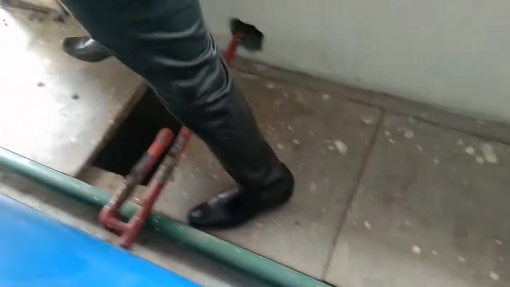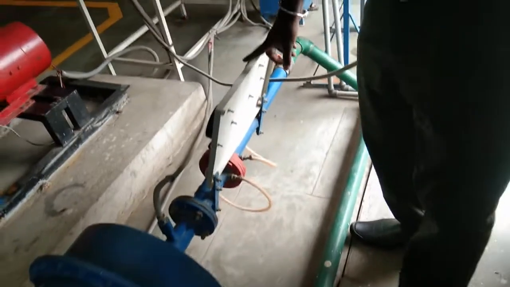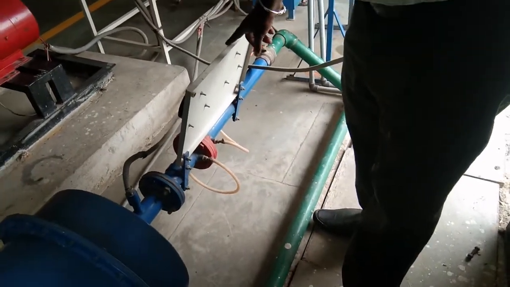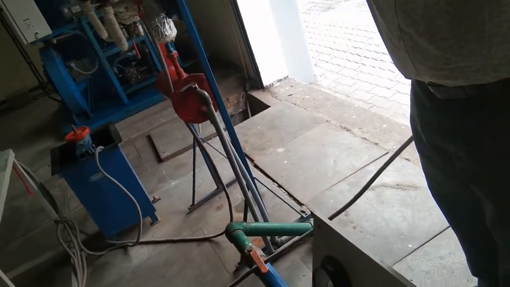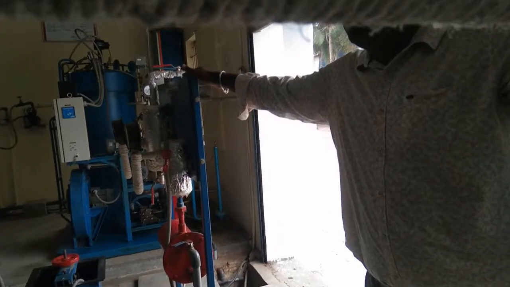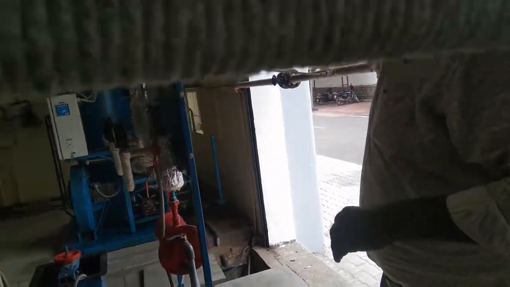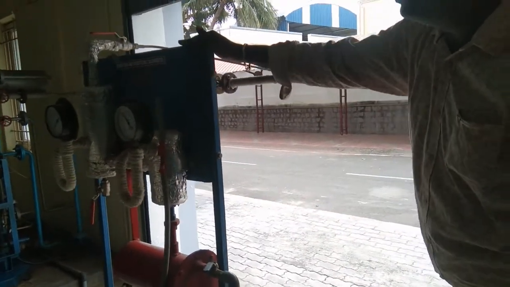Now you can notice one thing here. Another pressure gauge is available. This pressure gauge indicates the condenser tank pressure, and here another pressure gauge is available. This pressure gauge is used to monitor the pressure inside the steam pipeline. So there are two pressure monitoring stations available.